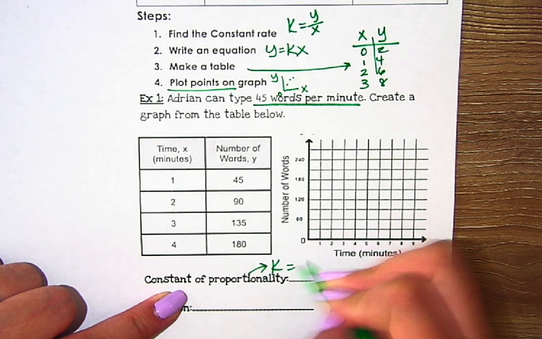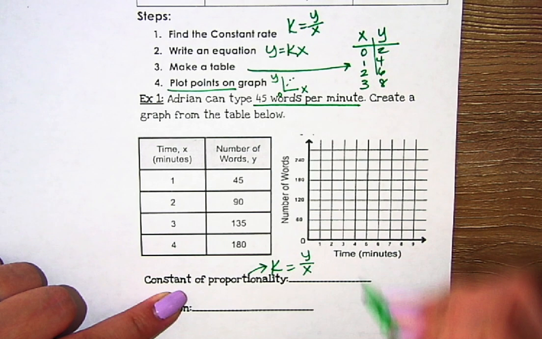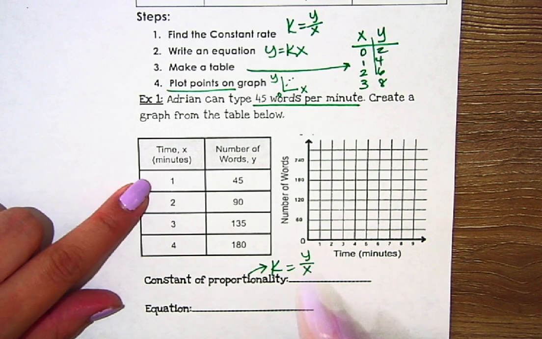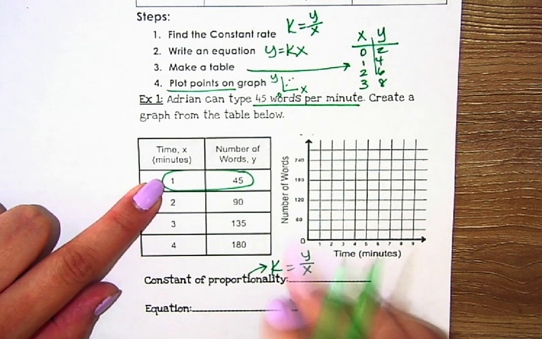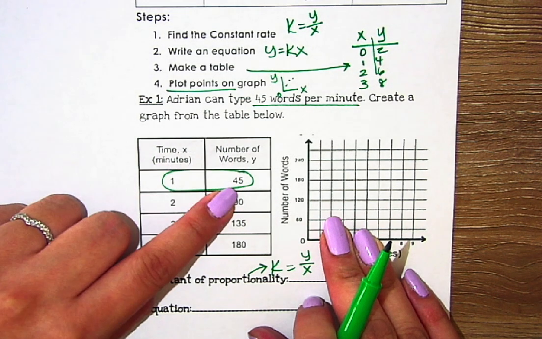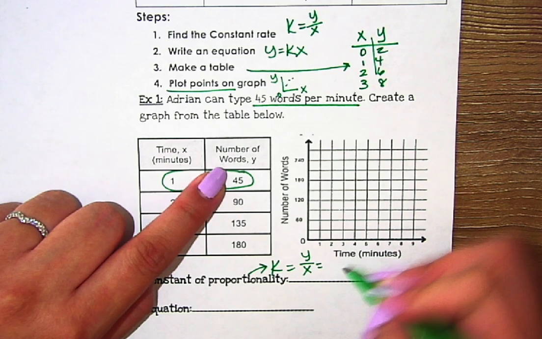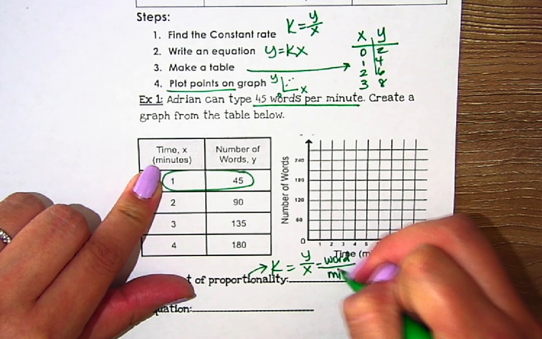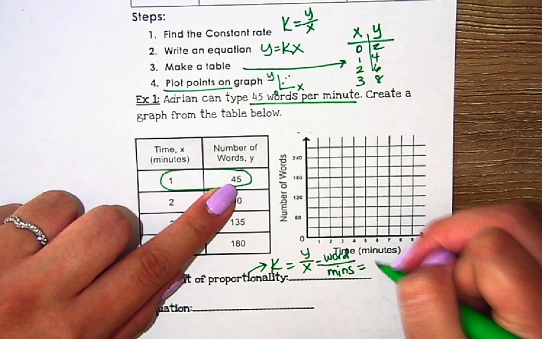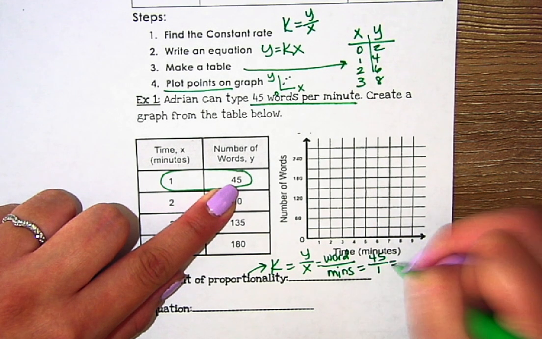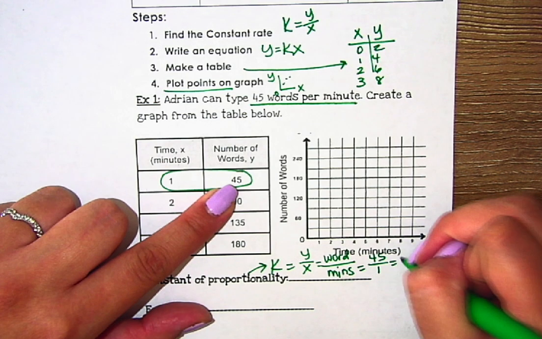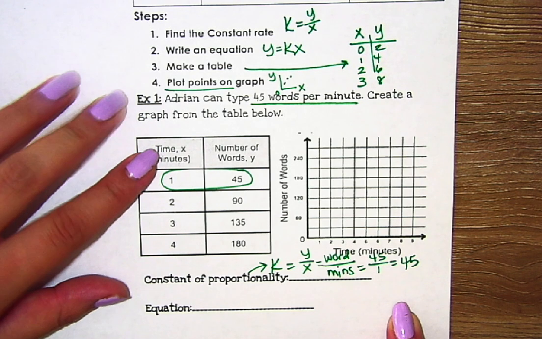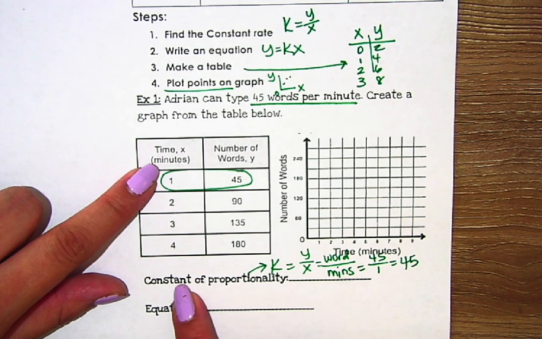In order to find K, we use K is equal to Y over X. Remember, you got to plug in one of these points. I'm going to choose the first point here. I'm going to choose X is 1 and Y is 45. If I want to be technical, I'm going to write it's words over minutes. And I'm going to use 45 over 1. 45 divided by 1 is going to give me 45. Okay, what I just found was my K.